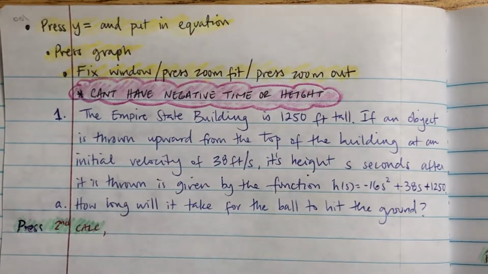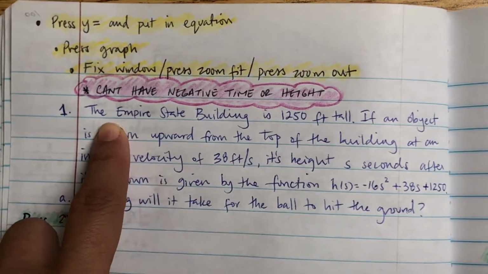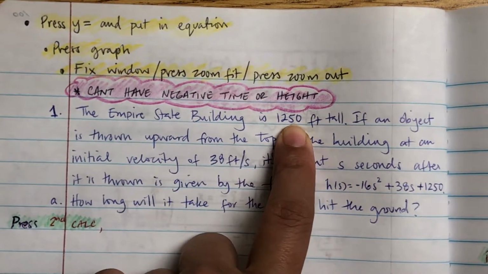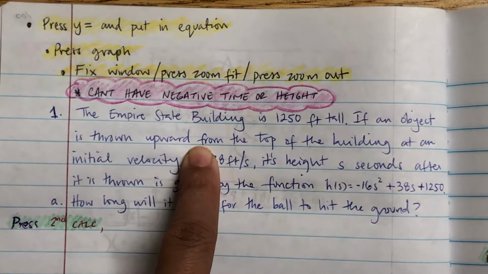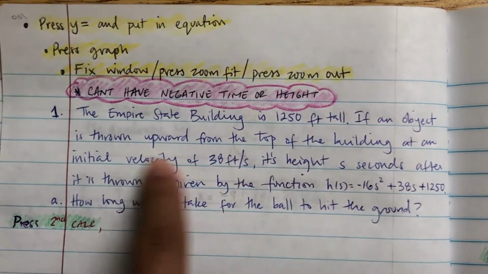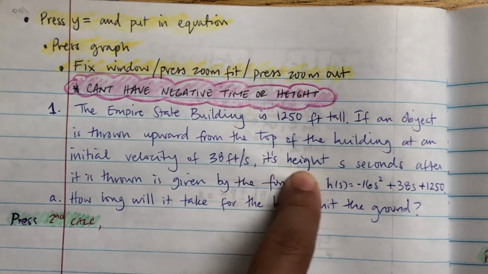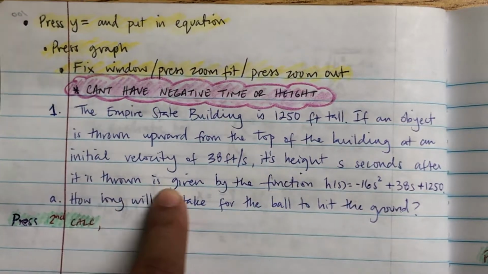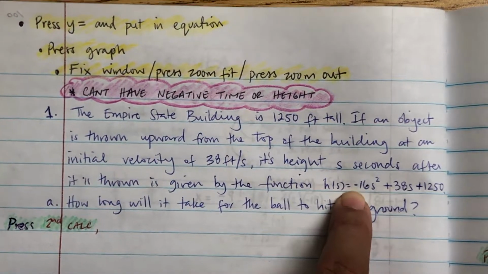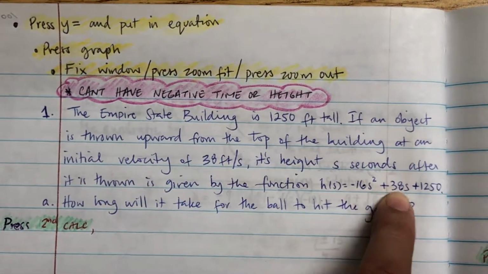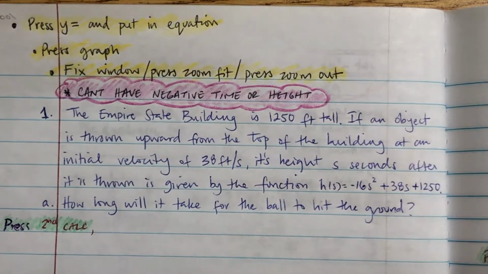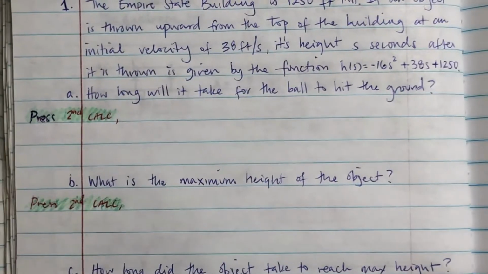These will be the steps that we're going to follow. So question 1 says the Empire State Building is 1,250 feet tall. If an object is thrown upward from the top of the building at an initial velocity of 38 feet per second, its height s seconds after it is thrown is given by the function h of s equals negative 16s squared plus 38s plus 1250. From that, they'll ask you one of these 5 questions.